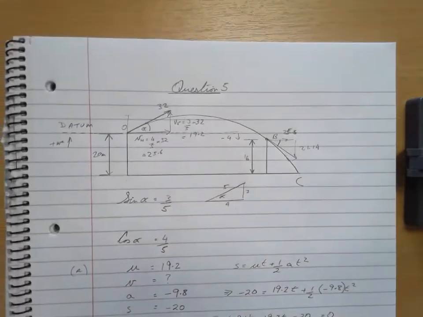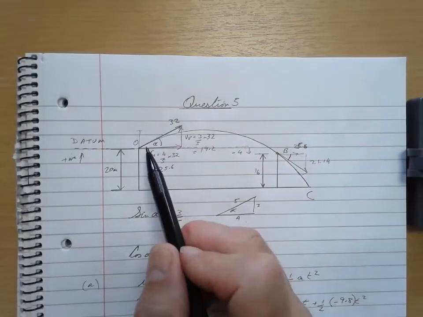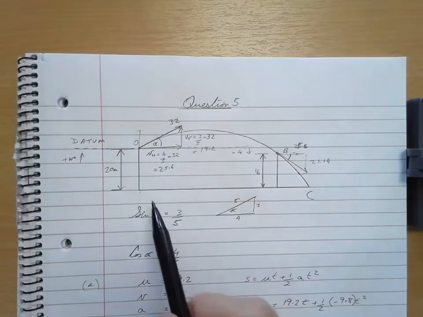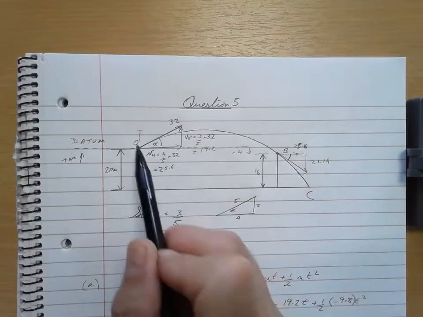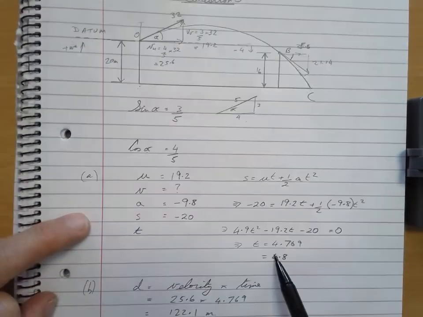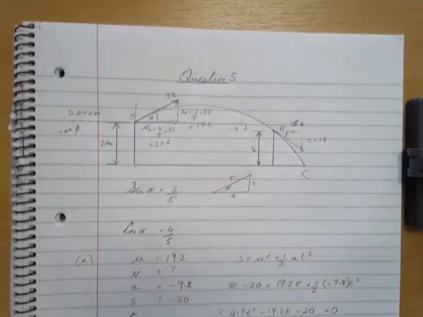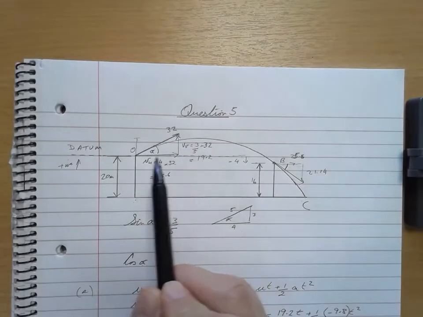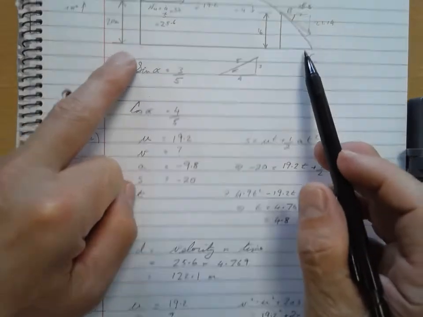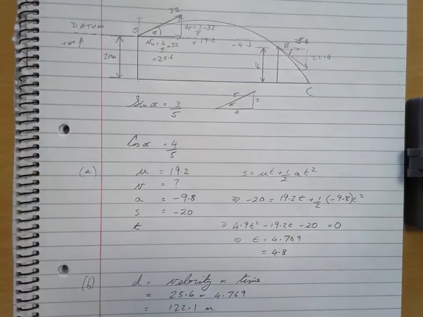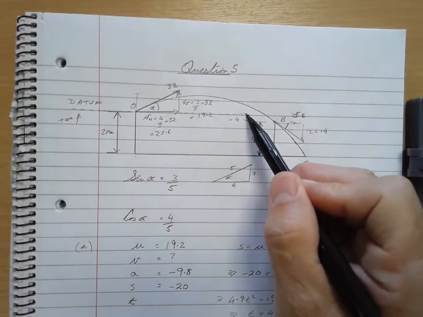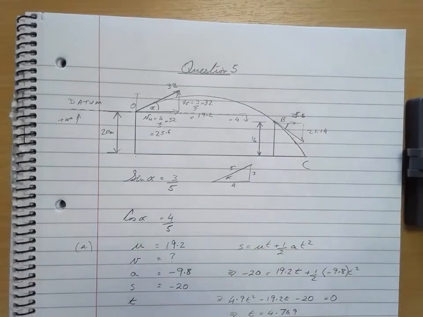Okay, so just quickly to summarize, we are splitting this problem up to look at the vertical component first, which we use to find the time going from O to C. That was part A. We use the answer from part A along with the horizontal components to find the distance of O to C. Then we had to look at this particle B. So we looked at the vertical displacement, which was -4.